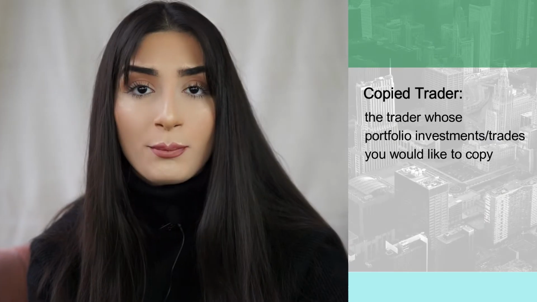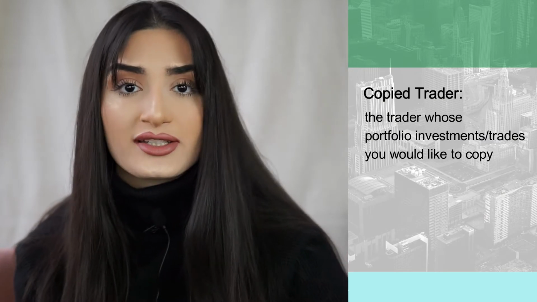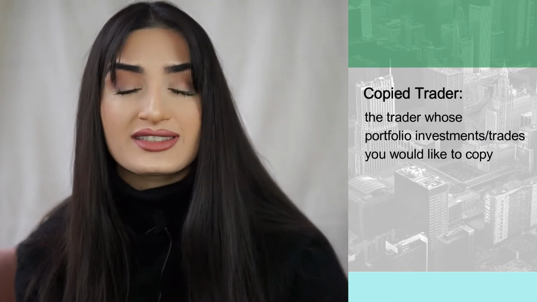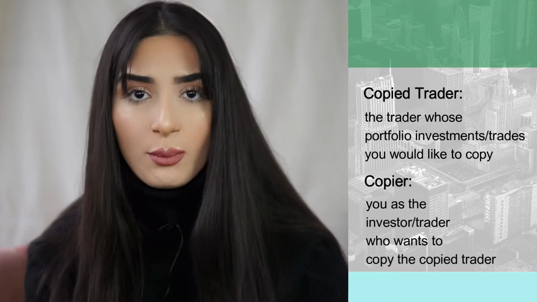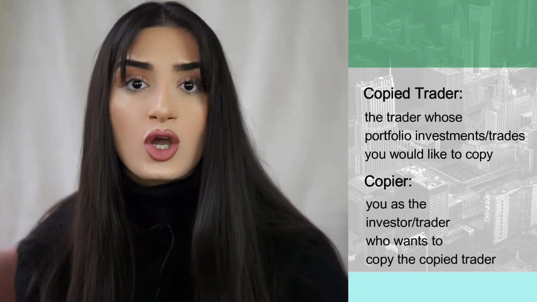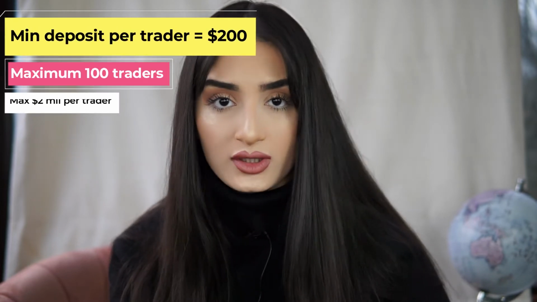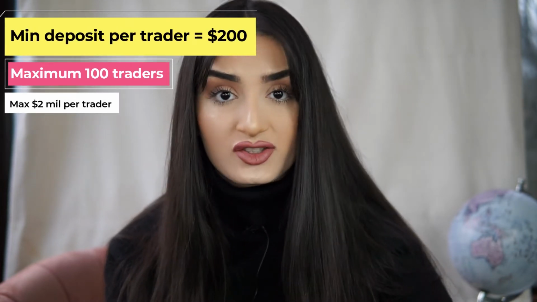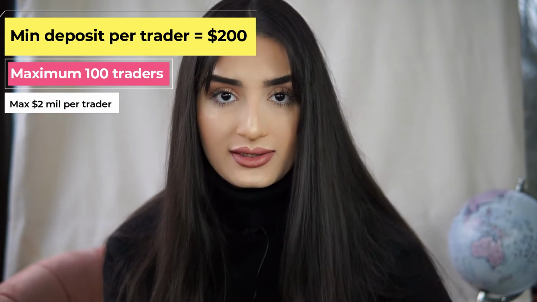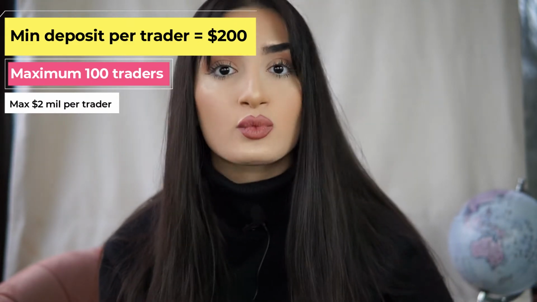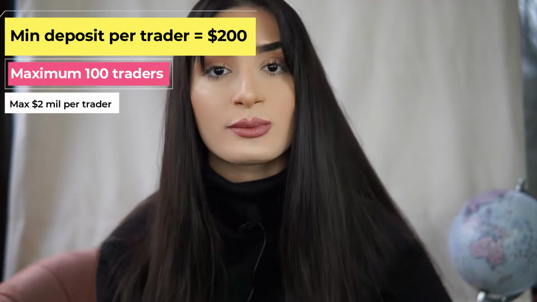I mean, it is pretty self-explanatory, but I'm just going to go through it. The copied trader is the trader whose investments and trades you would like to copy. And the copier would be you, the investor who wants to copy that person's trades. So a few important points you must know. The minimum amount you can deposit to copy one trader is $200. The maximum number of traders you can copy is 100. And the maximum amount you can put in with one individual trader is $2 million. I'll be lucky if I had that.